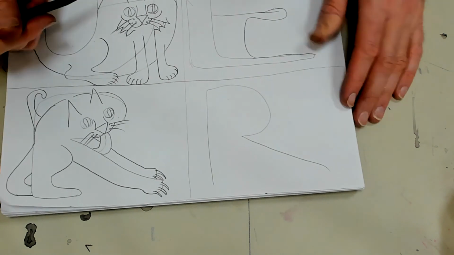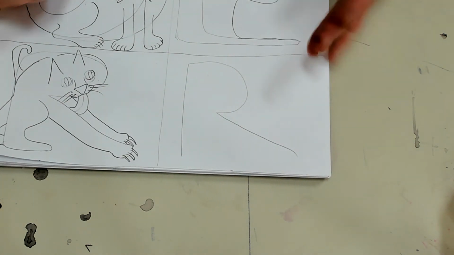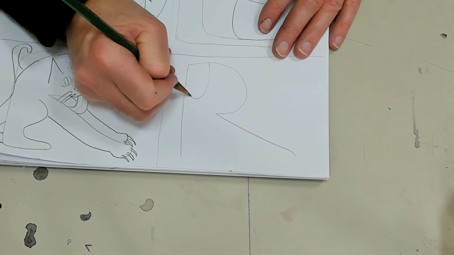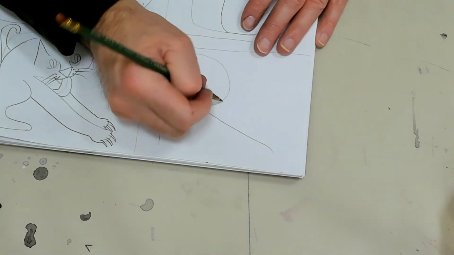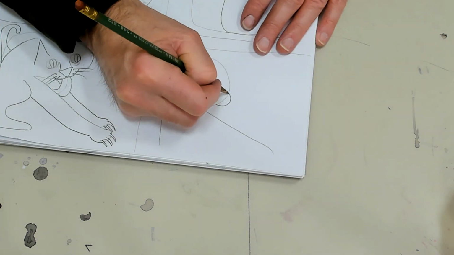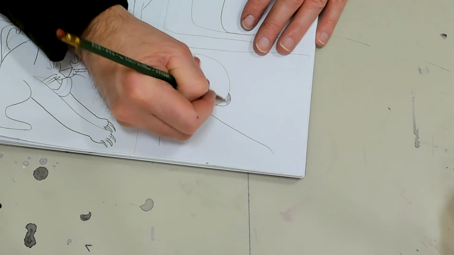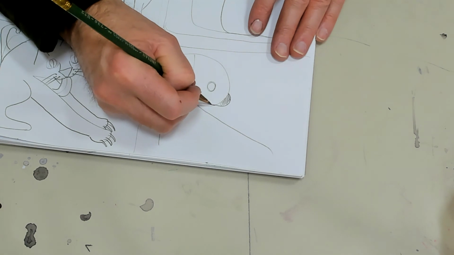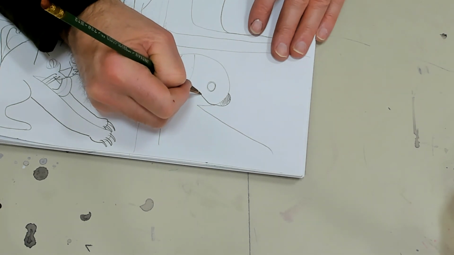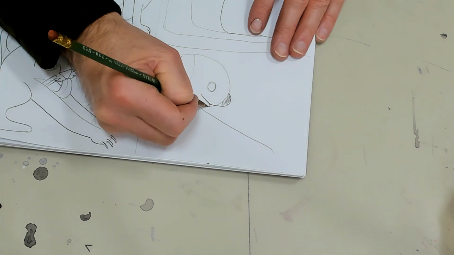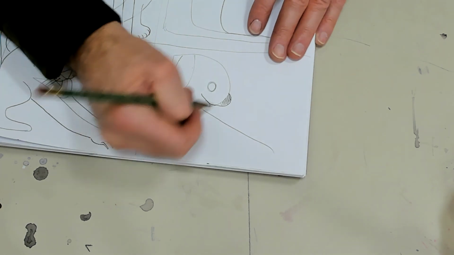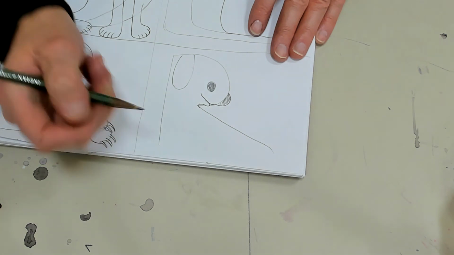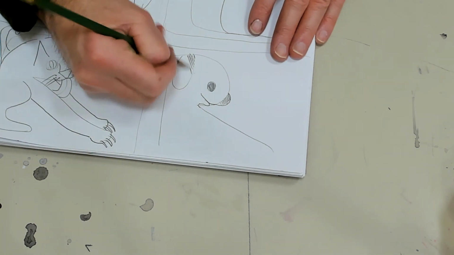Oh, one more thing I want to say is if you're doing dogs, cats' ears are usually pointy, but dogs' ears hang down. So you can have dogs like this, kind of like a Snoopy type dog. So there's his nose. Here's his ear.